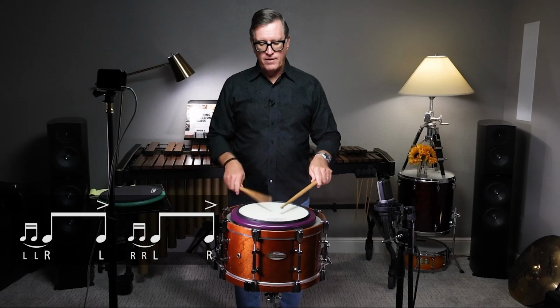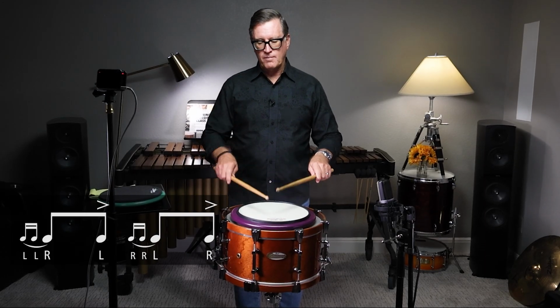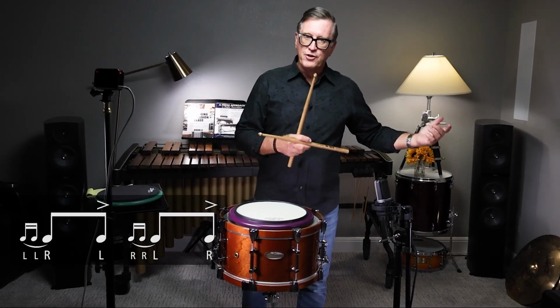So, like my drag that I learned in tier number 1, I have a bounced grace note. I can play that with multiple bounces, or I can play that with a double bounce. But unlike that rudiment, the drag, I am not playing my primary stroke as an accent.